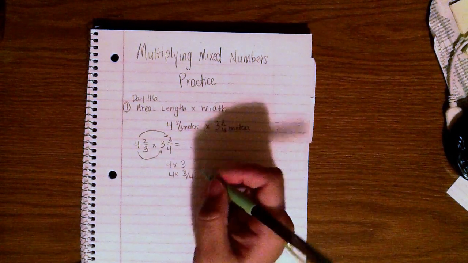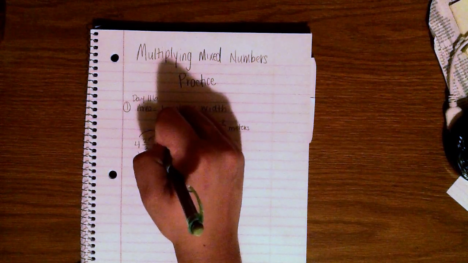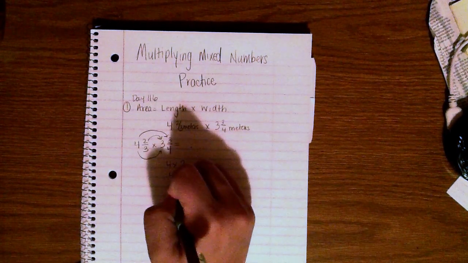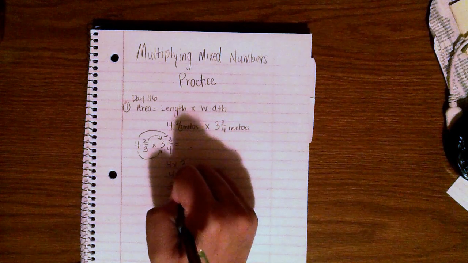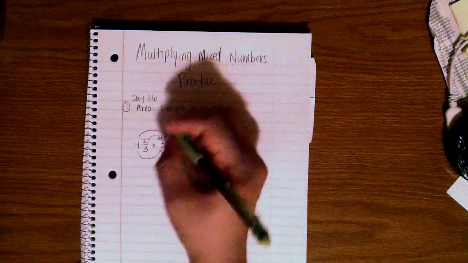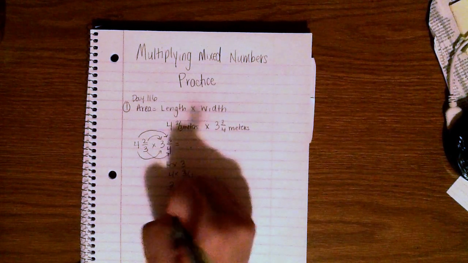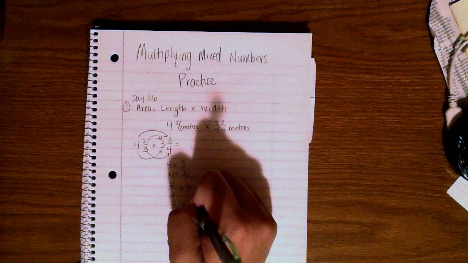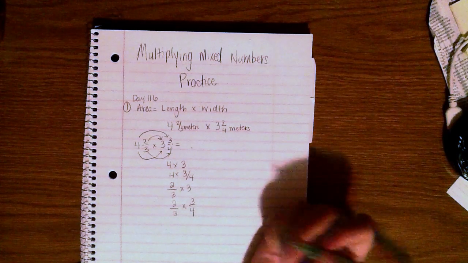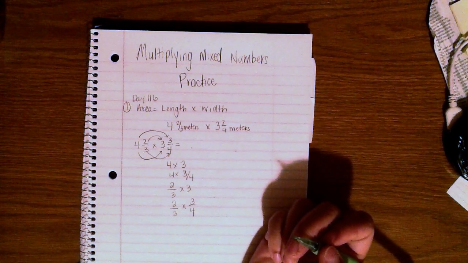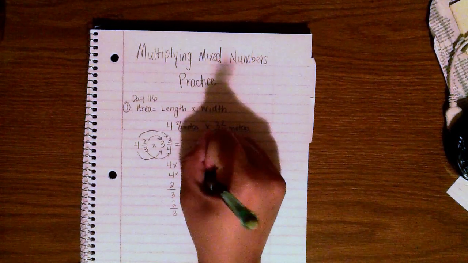This is also saying 2/3 times 3, and it's saying 2/3 times 3/4. Those are the 4 equations that I'm looking for the answers to.